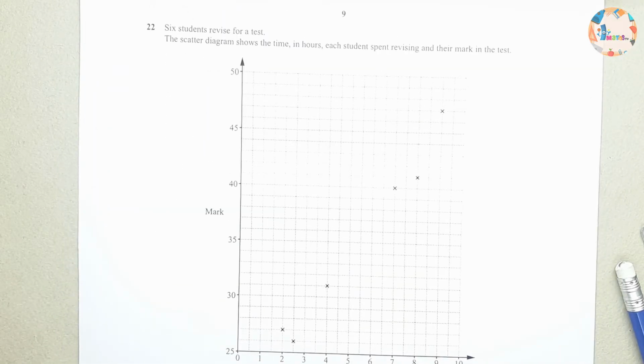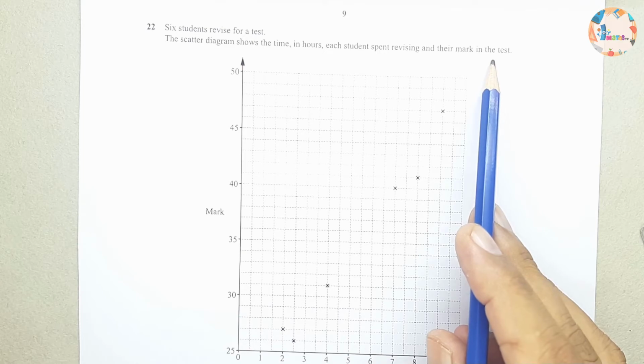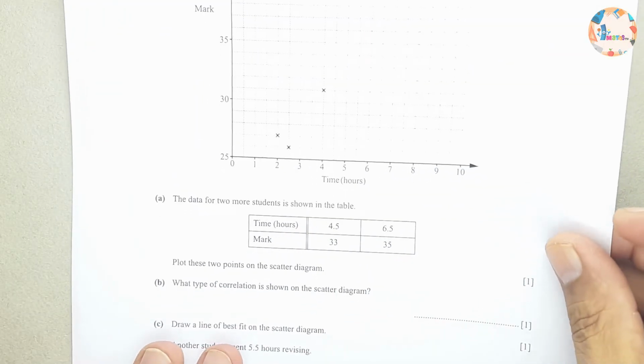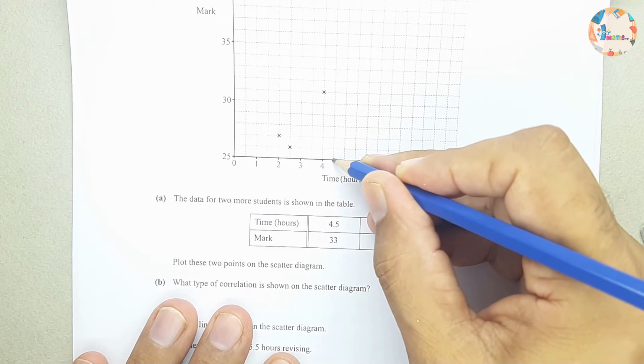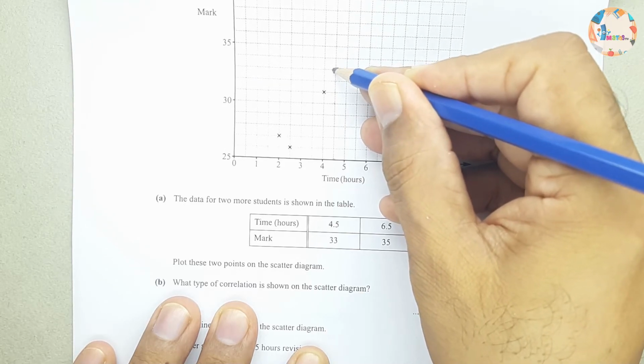And next, question number 22 is about scatter diagram. 6 students revise for a test. The scatter diagram shows the time in hours each student spent revising and their marks in the test. So this is drawn. The data for 2 more students is shown in the table. 4.5 time is 4.5, so this side, and 33. So I will move a little above this one. So this is the data given, 4.5 and 33. This is 30, 31, 32, 33 will be this one. I will put cross over here.